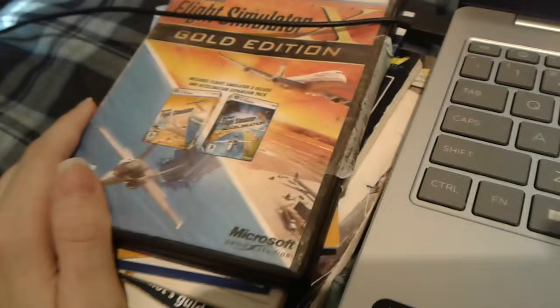So gonna make another flight very soon with another Boeing, also Microsoft Flight Simulator. You can see Microsoft.